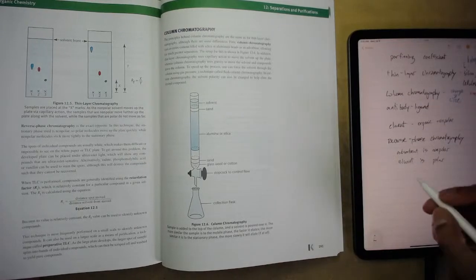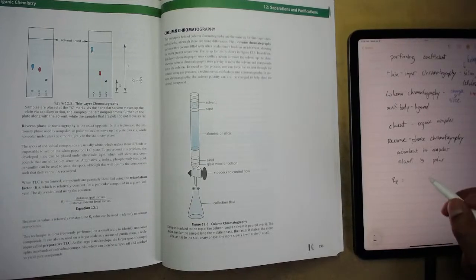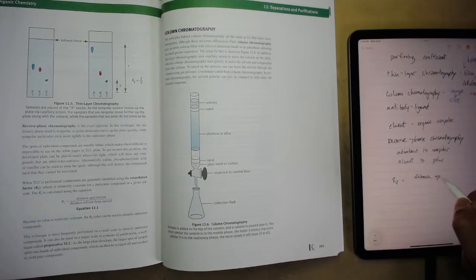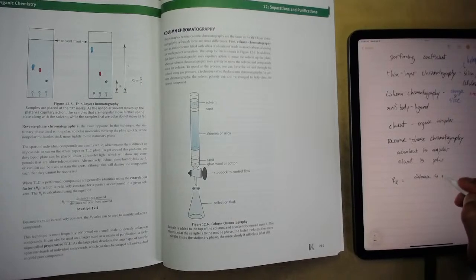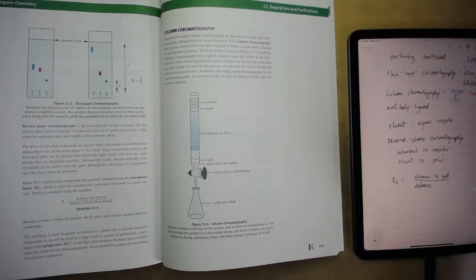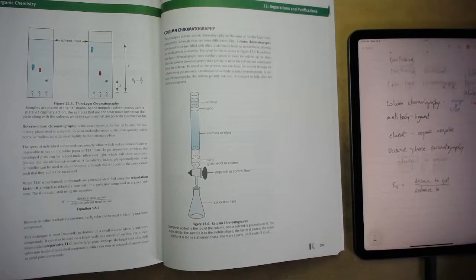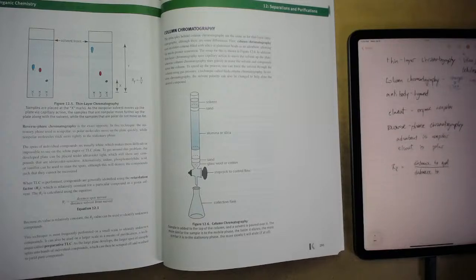Let's write that down. RF, retardation factor, equals distance to spot over distance to front. I'm going to say distance to eluent.